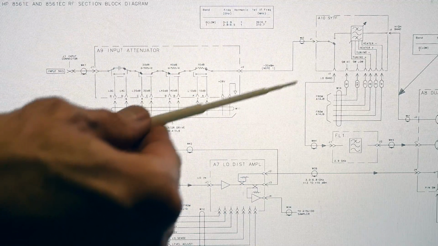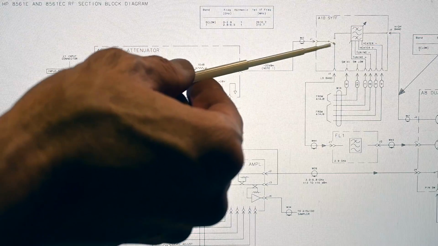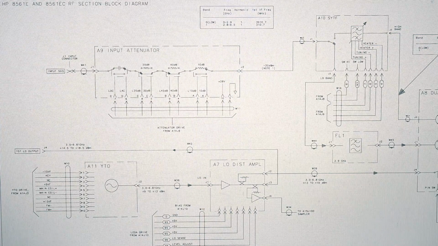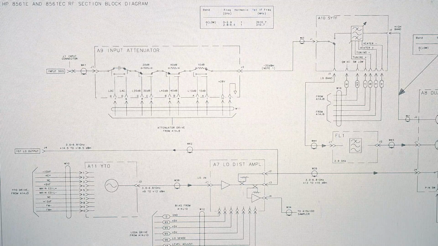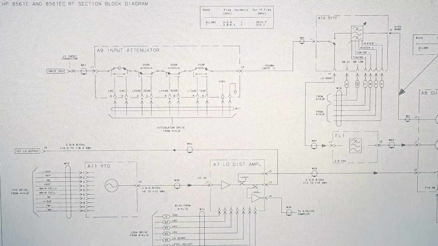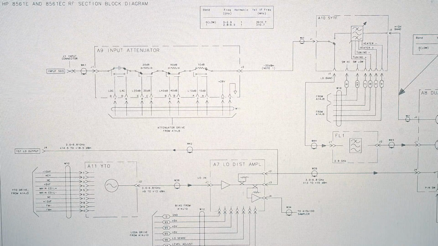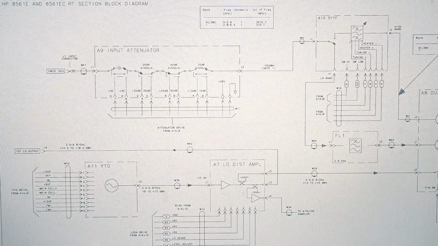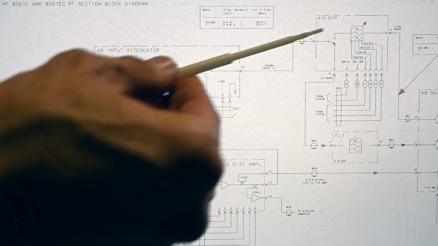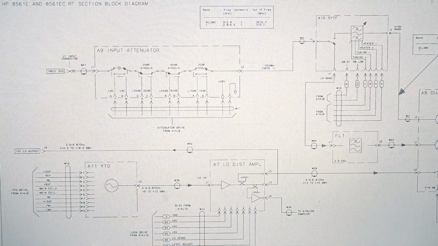Now, this is not actually a mechanical switch. This is a solid state switch or an electronic switch, possibly like maybe a pin diode or maybe a FET switch. I'm not really sure. But again, this is moving whenever the spectrum analyzer is sweeping and moving through that band switching point. Now, if the spectrum analyzer is just sweeping in one of the bands and not going through that crossover point, then this switch is not actually changing positions.